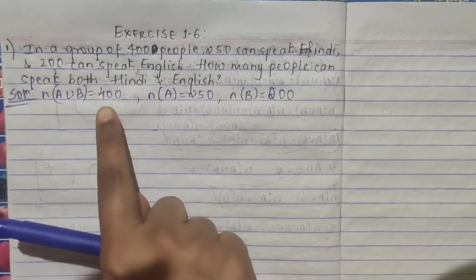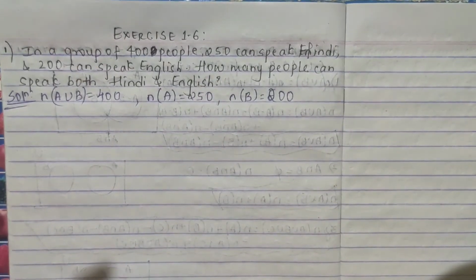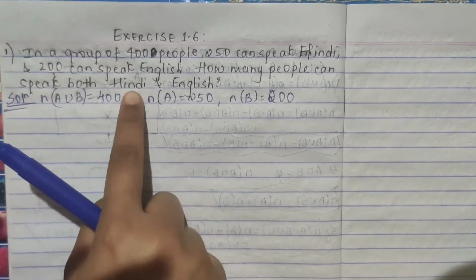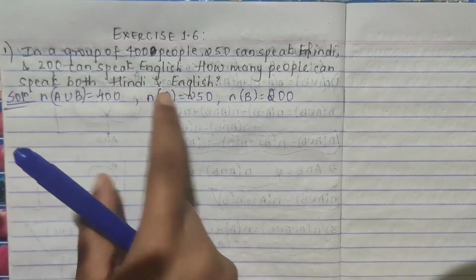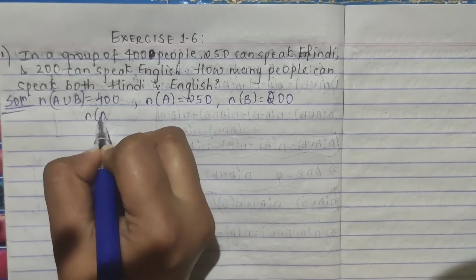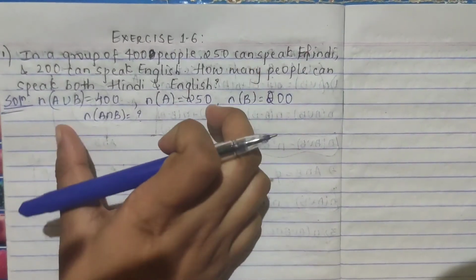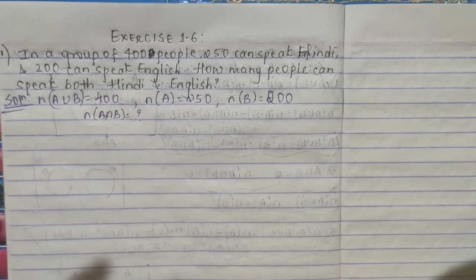So common are 400, N of A and N of B. What they are asking you: how many people can speak both Hindi and English? Both Hindi and English means intersection, right? Both means intersection. So it will be N of A intersection B. Understood? From the question you have to grab like this. You should understand what they are asking.